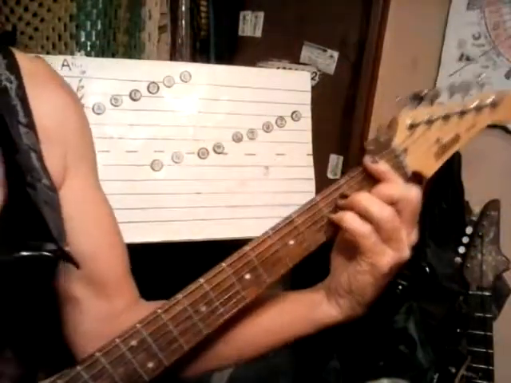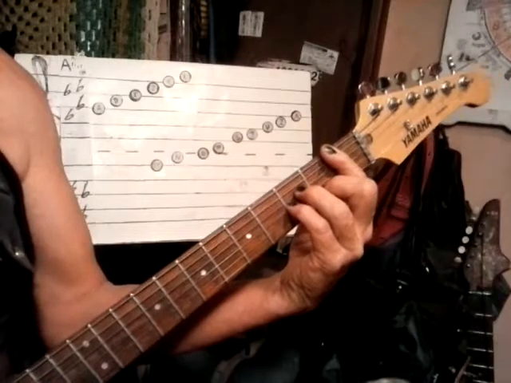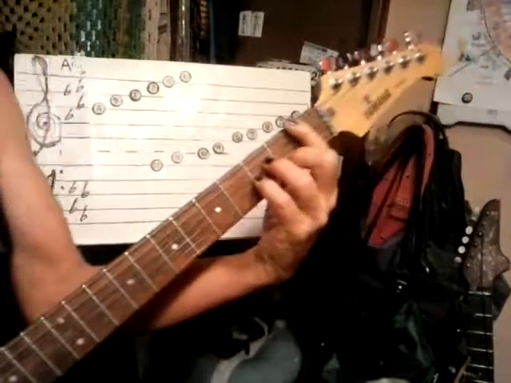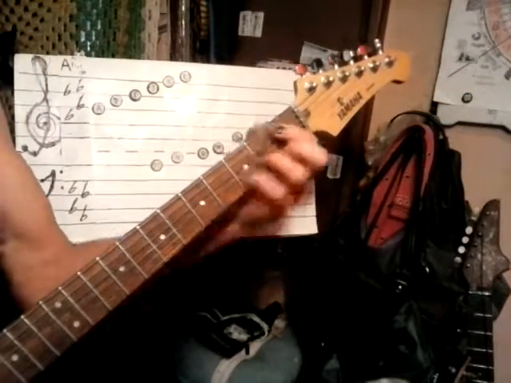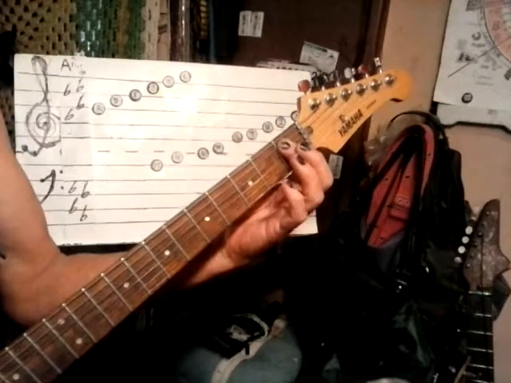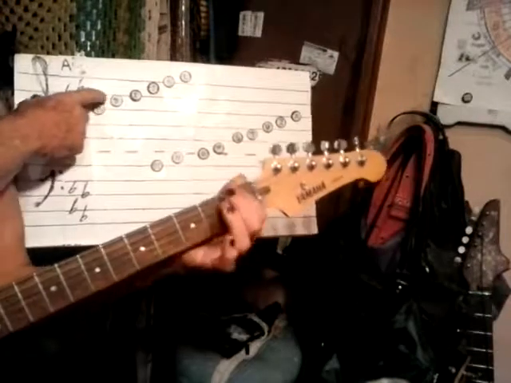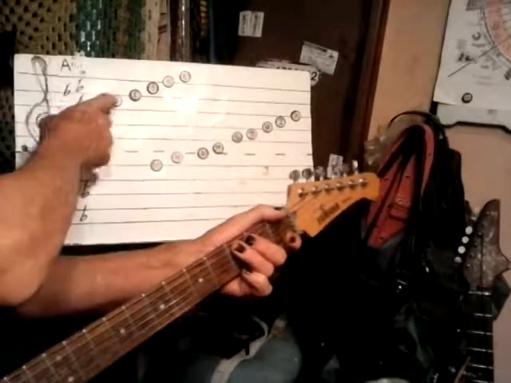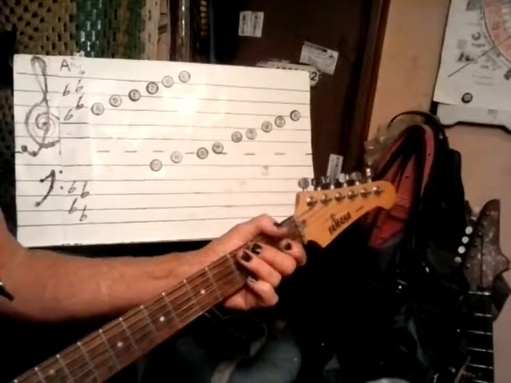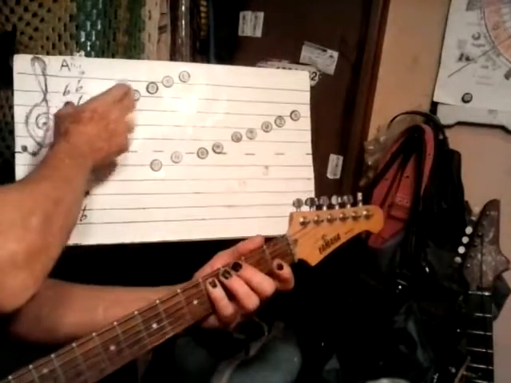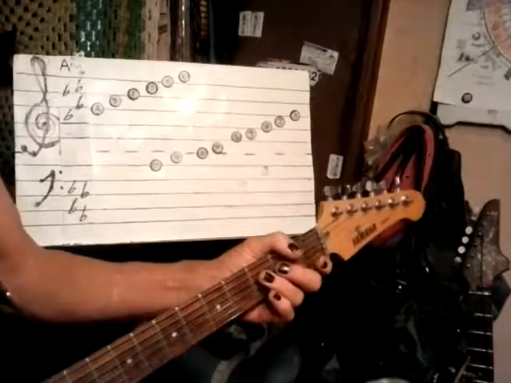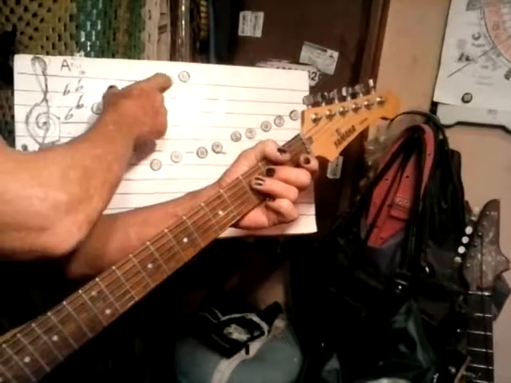All right, we want to learn the B flat Dorian mode. There's B flat right there. C, D flat, E flat, F.